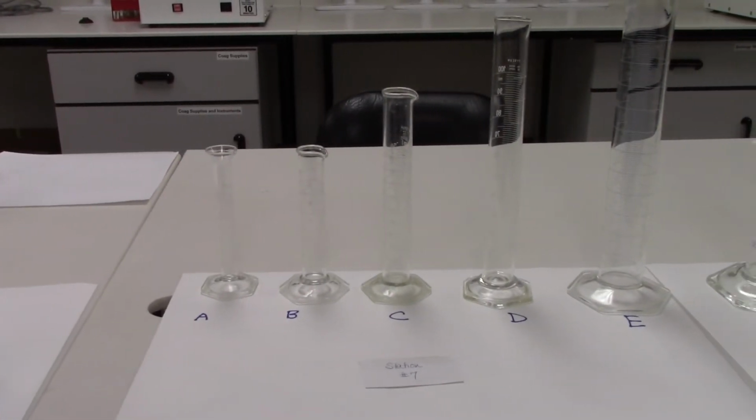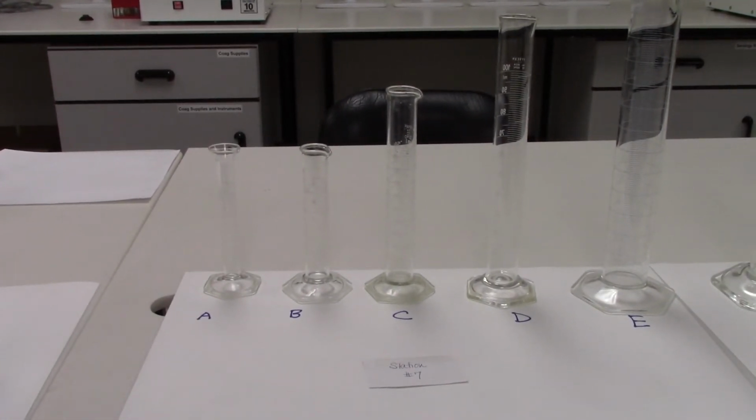Station 7 has several graduated cylinders. And these are often used in the lab to measure volumes of liquid, as we mentioned before. In each of the graduated cylinders, we need to determine the smallest value or subdivision of the milliliter that we can actually read using that graduated cylinder specifically.